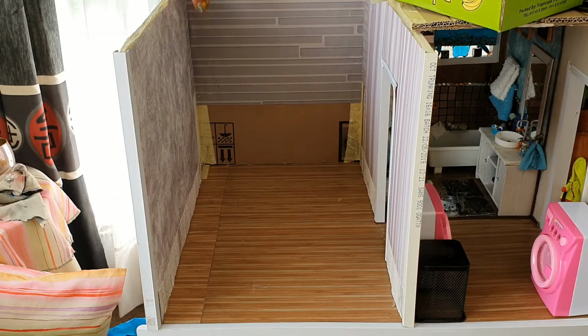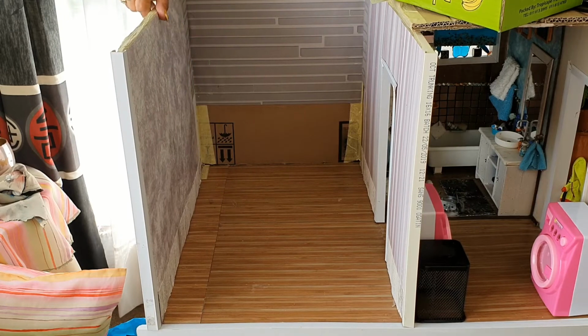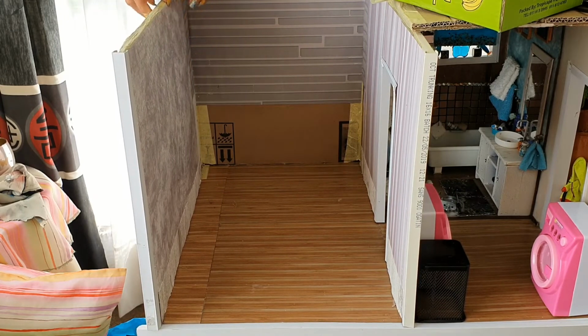So all the wallpapers are up now. I'm quite impressed. Really, I'm glad I took off the silver wallpaper here. So now it's time, so I must put in the cupboards.